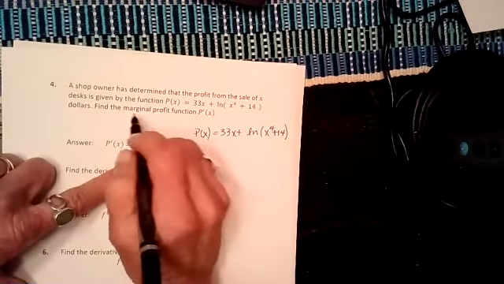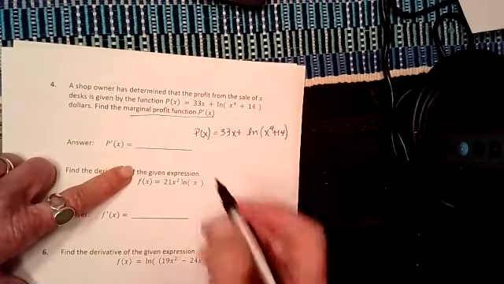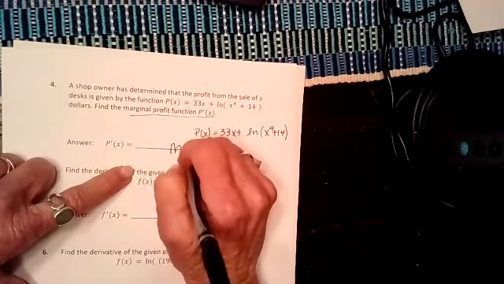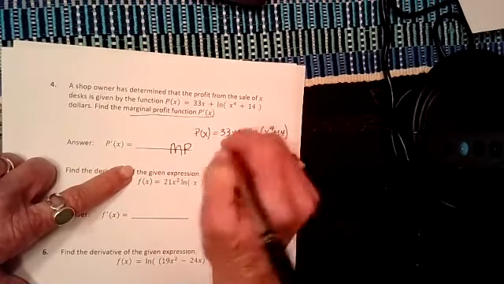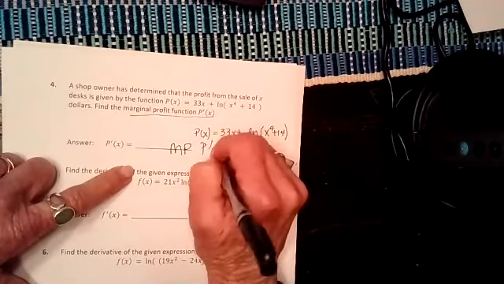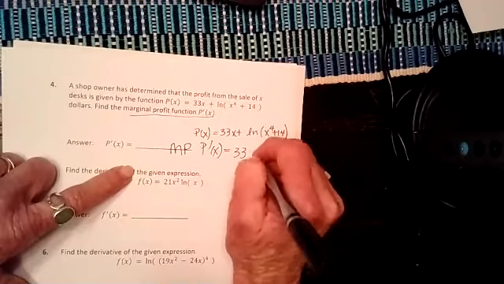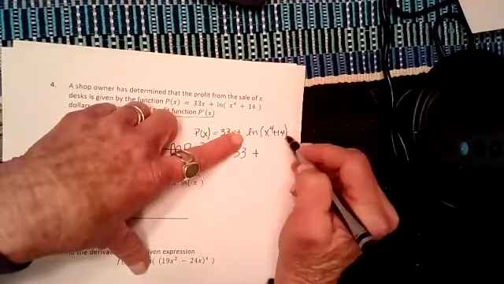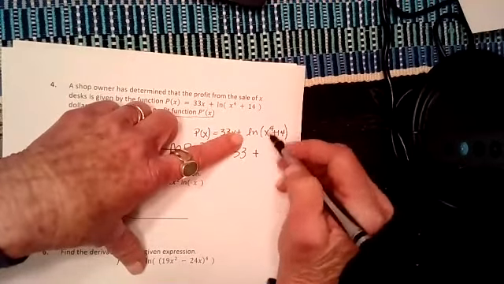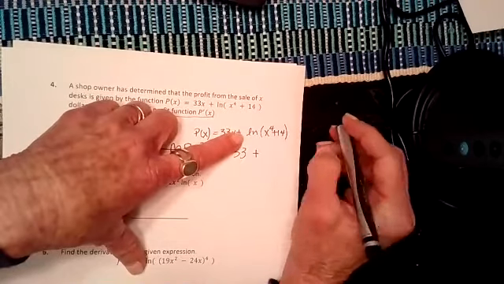Well, what does marginal profit function mean? Marginal profit just means what? Take the derivative. So the derivative of 33x is 33 plus the derivative of the ln of x to the 4th over x to the 4th plus 14.